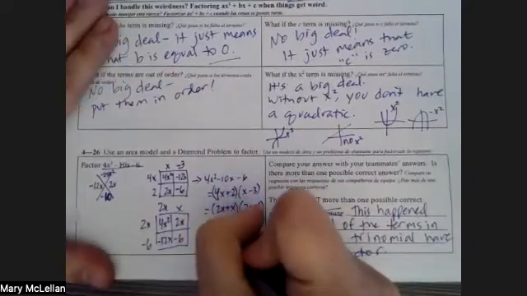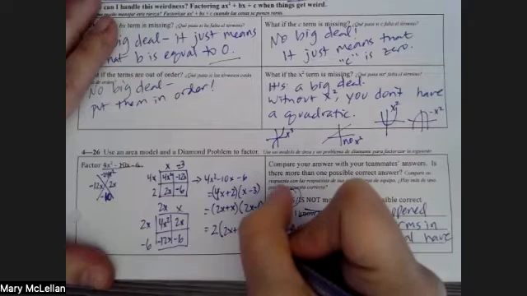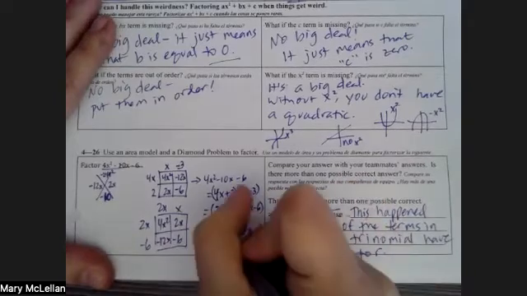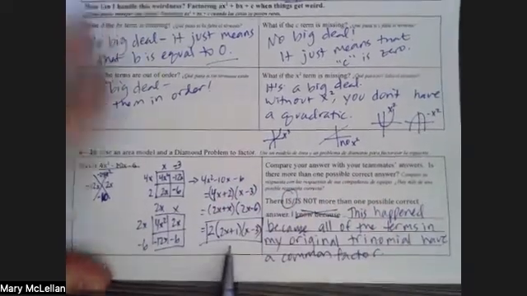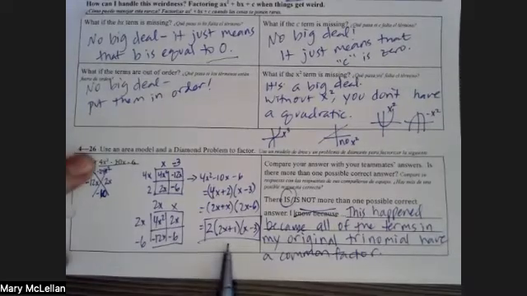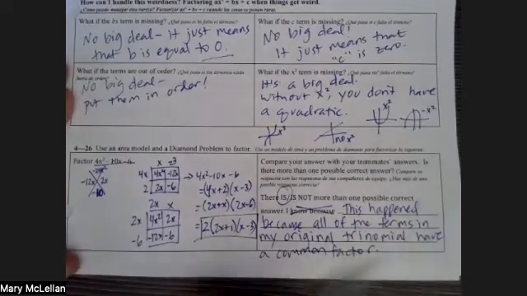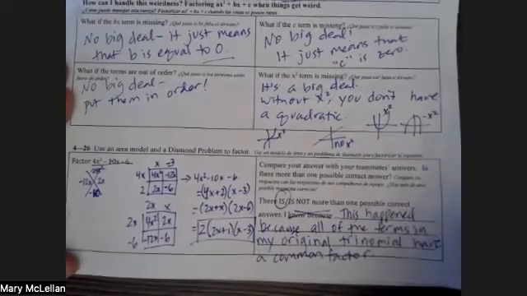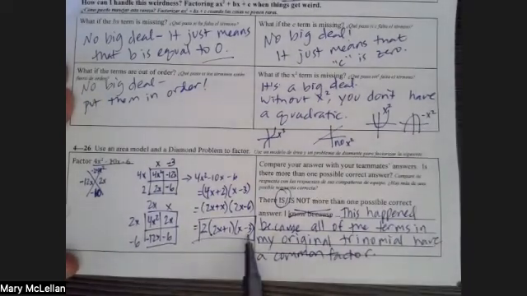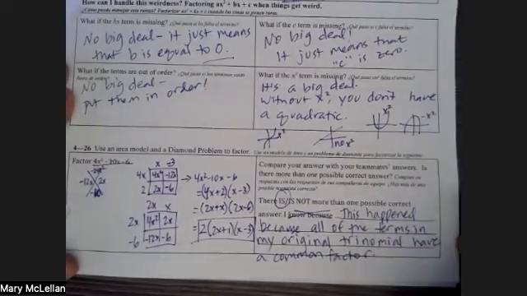What we'll learn next class is that this could really be written as equal to 2x plus 1 times x minus 3. And that would be the most common way to see this problem written as a final answer. You want to have all the parts as distinct as they can be, meaning you don't want to have any common factors in your terms. Okay, ready? Next problem.